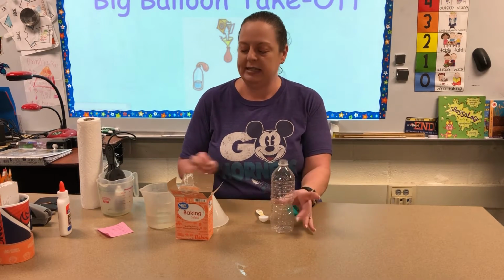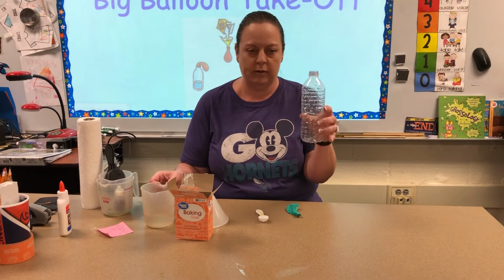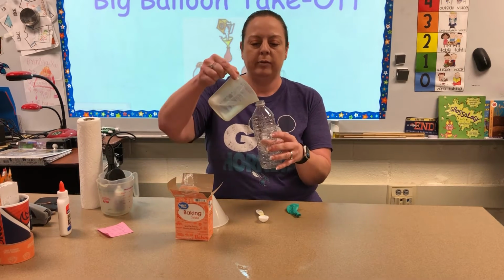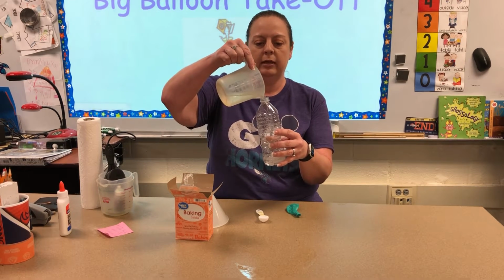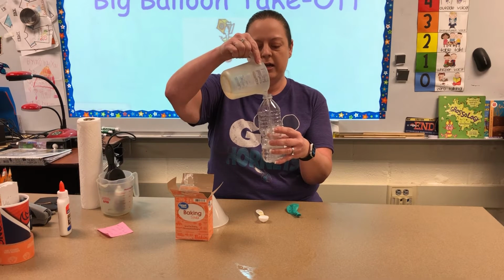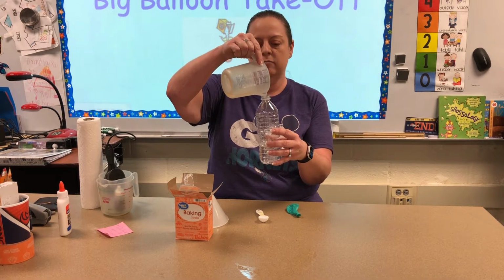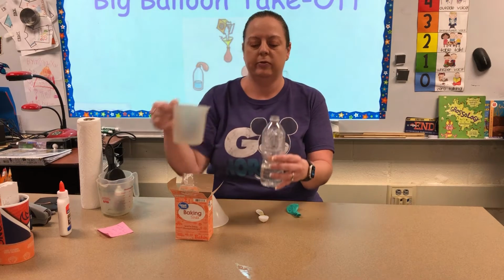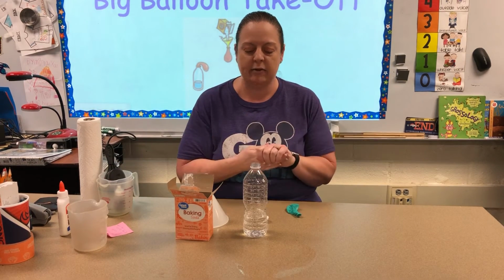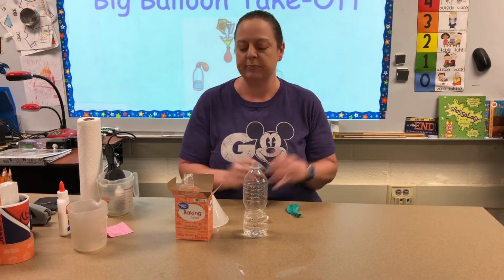So we're going to start by taking our water bottle, just a normal water bottle, and we're going to put in some vinegar. Now, I usually put in about half a cup to 3/4 of a cup of vinegar, which doesn't have to be an exact amount. Maybe 1/4 of the way up is a good way to measure that.